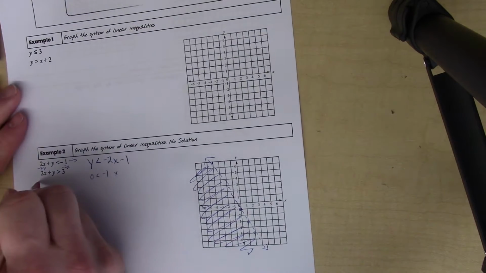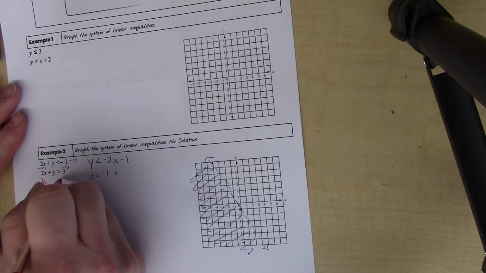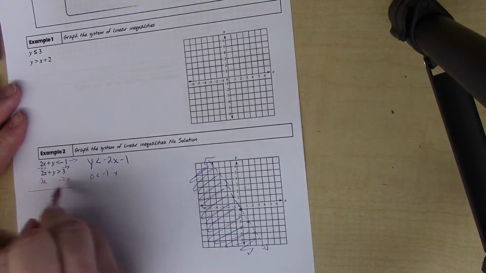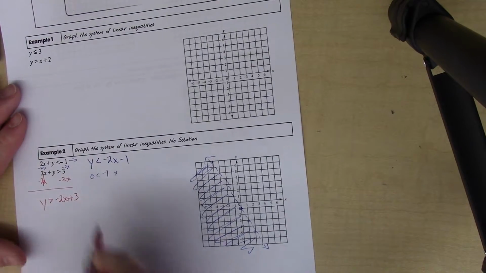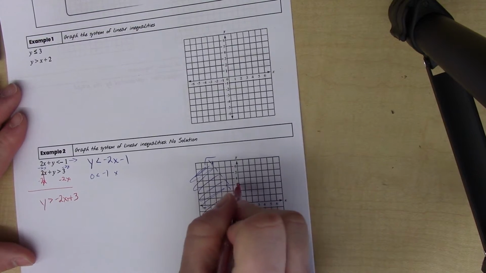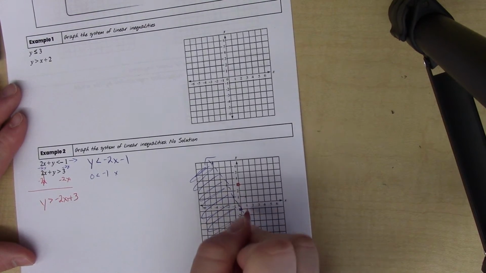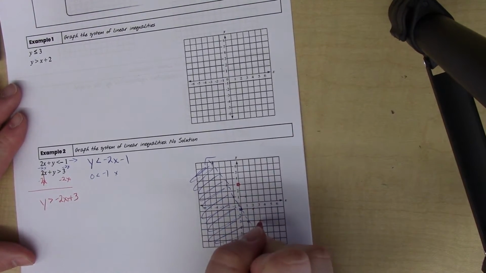So I'm going to take this line, and again, I'm going to minus 2x from both sides, okay? Those will cancel. Y is greater than negative 2x plus 3. And I go to graph that. I start at my y-intercept at 3, and I go down 2, right 1, and so on. You get the idea here.